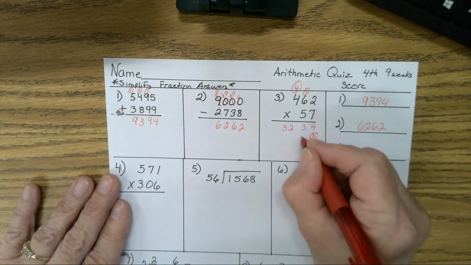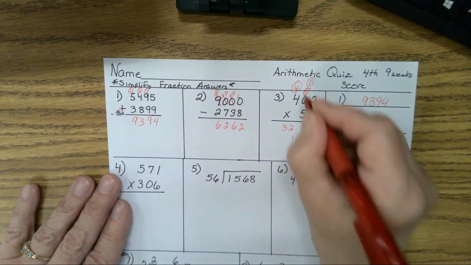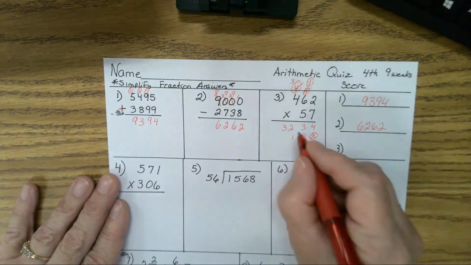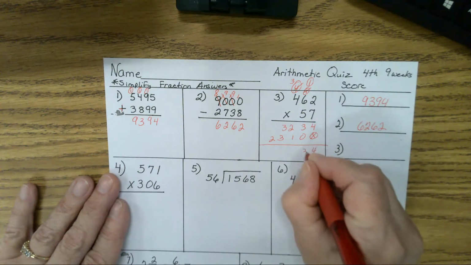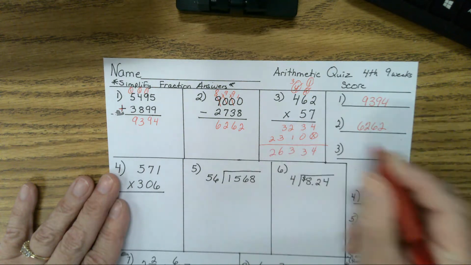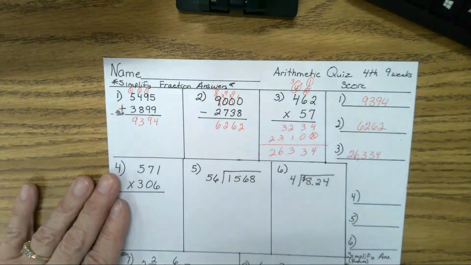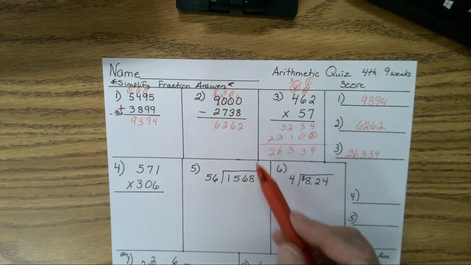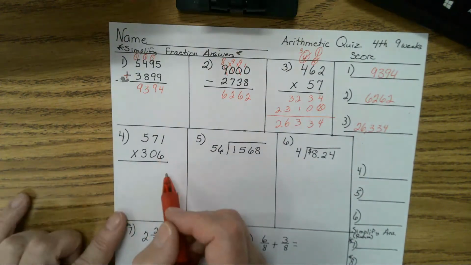5 times 2 is 10. Put down a 0, carry a 1. 5 times 6 is 30, plus 1 is 31. Put down a 1, carry a 3. 5 times 4 is 20, plus 3 is 23. Add them together. 26,334. Now, if you miss these, fix them. And don't just write down the right answer. Show what you need to do to get the right answer. Any questions on those first three? Good.